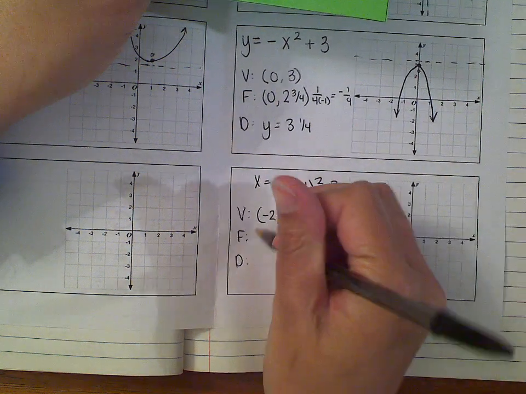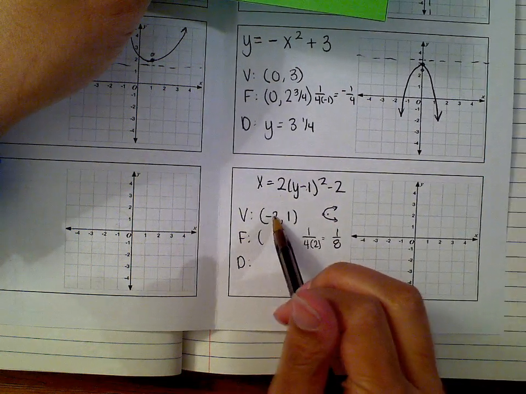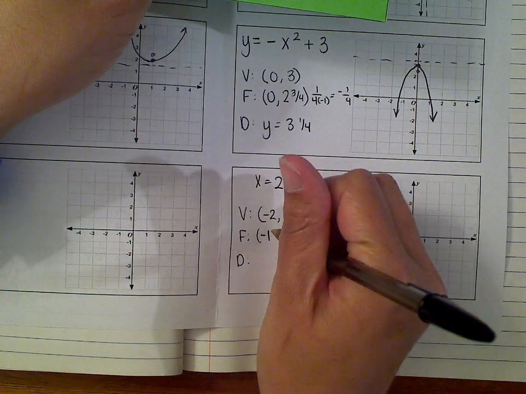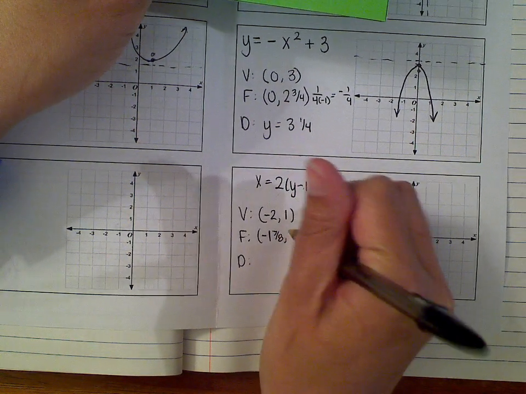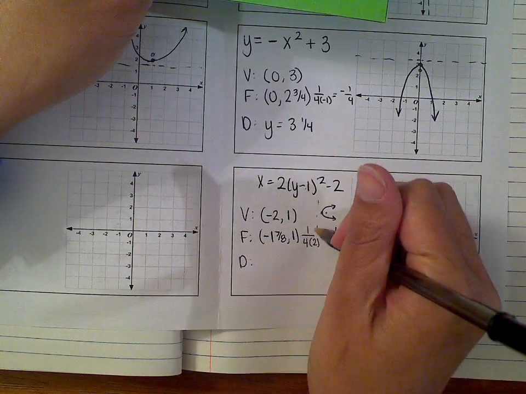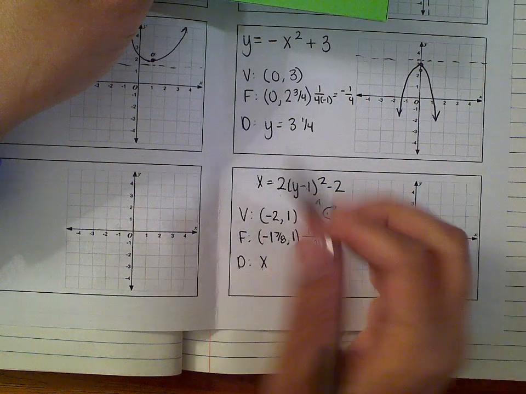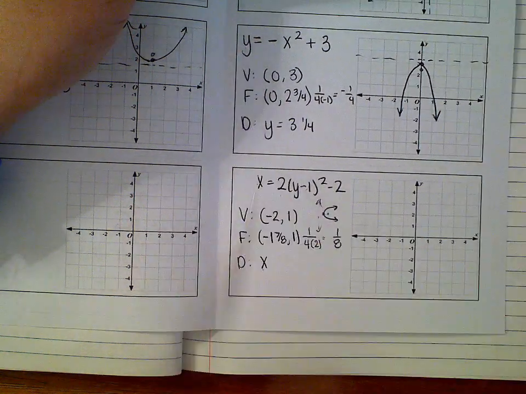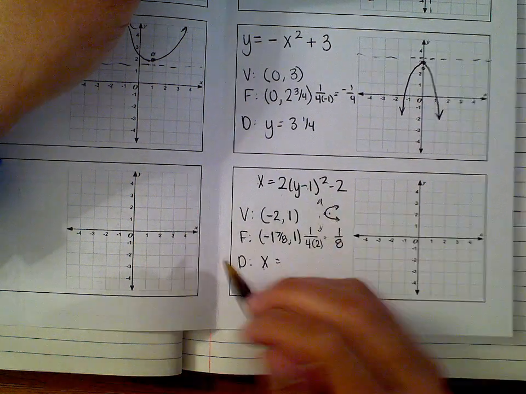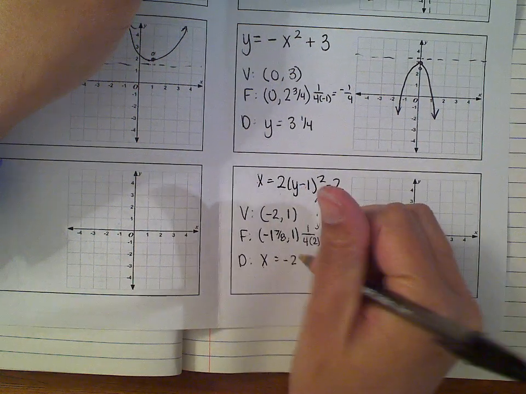So while the vertex was at -2, the focus is going to move in 1/8 from that, so it's going to be at -1 7/8, but it's still going to be at the same height. And then your directrix is going to go straight up and down, which is an x-equal equation, like x equal. Similarly with a y equals, it's a y equals, so that's a nice little trick. And it still moves 1/8, but in the opposite direction, so it's going back from -2, so -2 1/8.